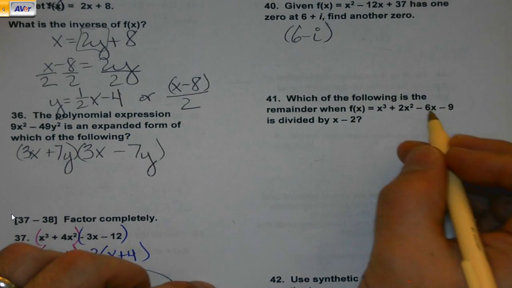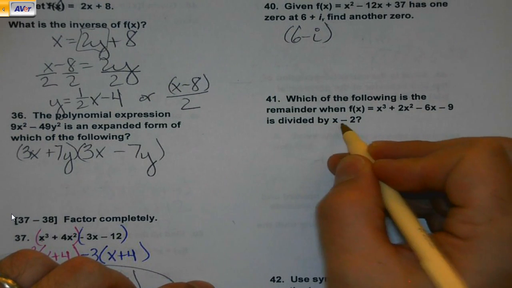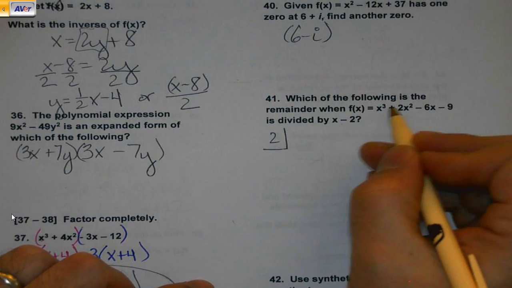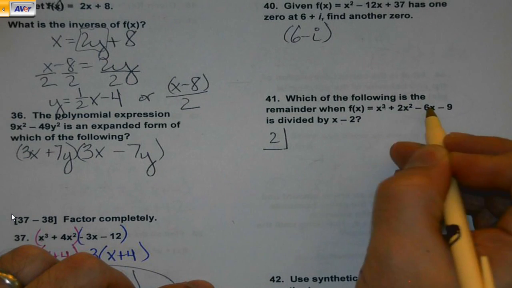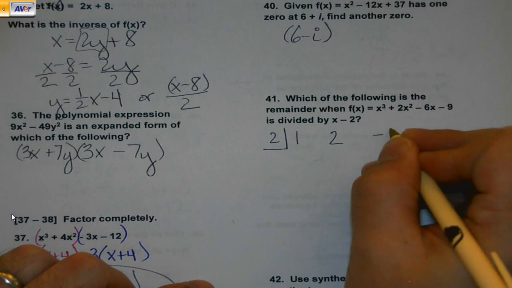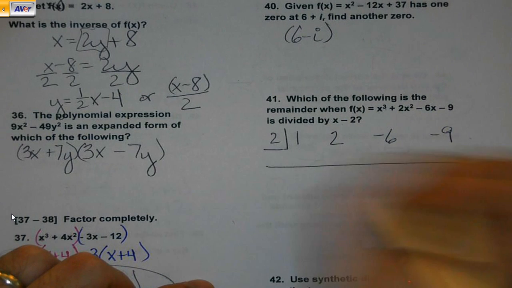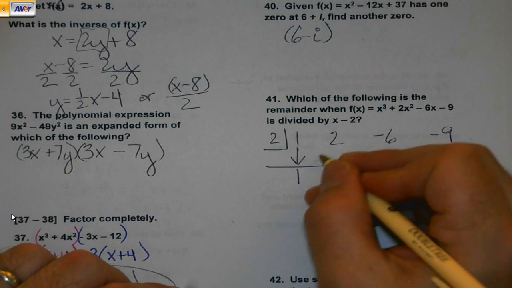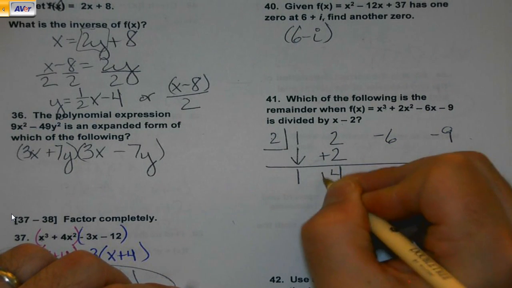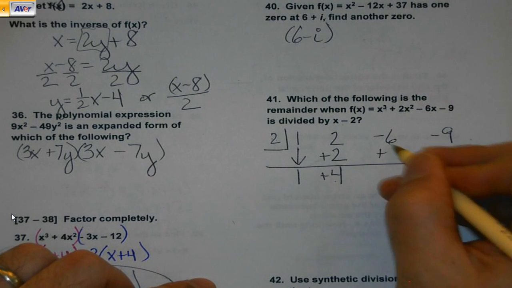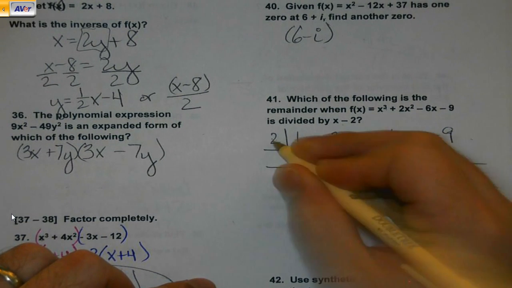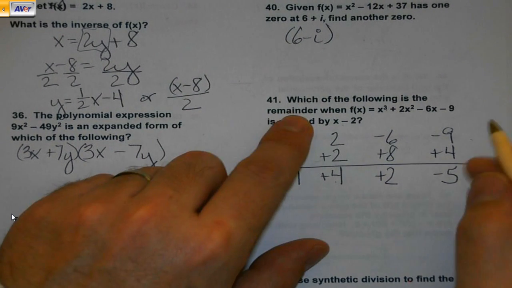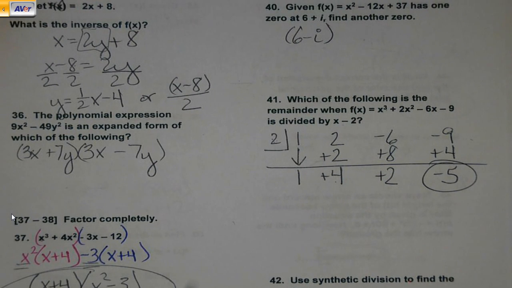What's the remainder when f of x is divided by x minus 2? Remember, switch your sign. Make sure there's no gaps. 3, 2, 1, 0, and there's not. Drop that first term down. Multiply. And add down. Multiply. And add down. Multiply. And add down. And since I'm just being asked for the remainder, that's all I need. And I'm ready to go.